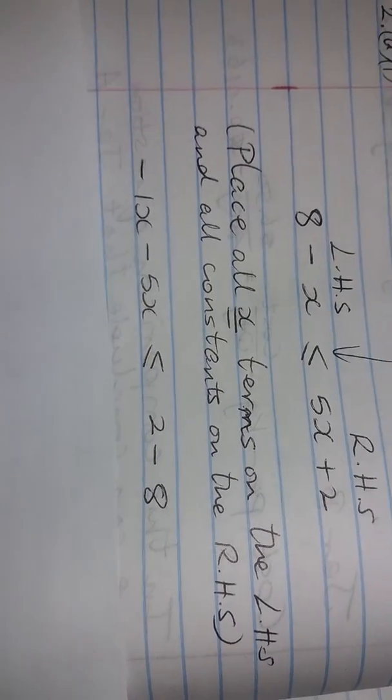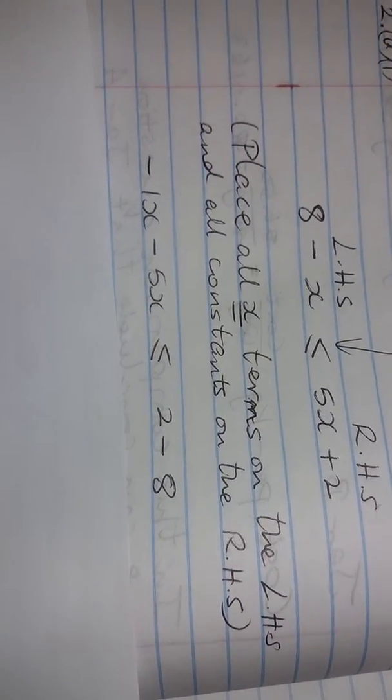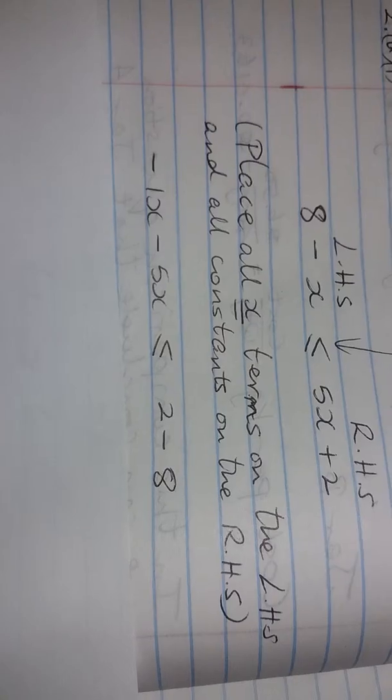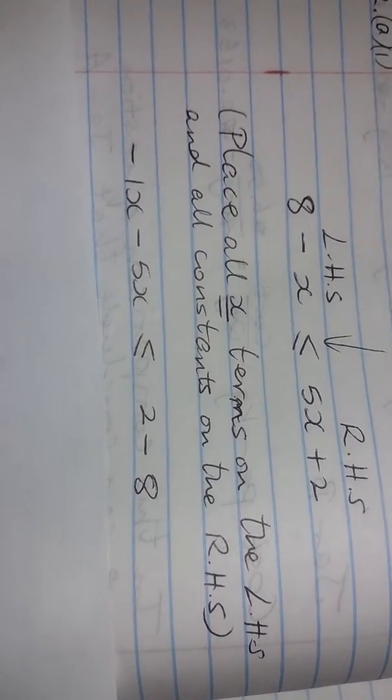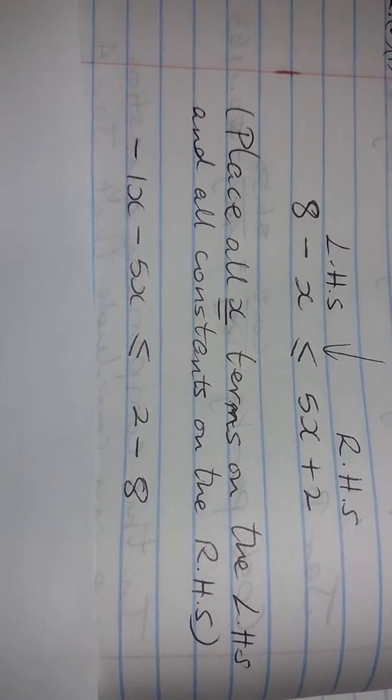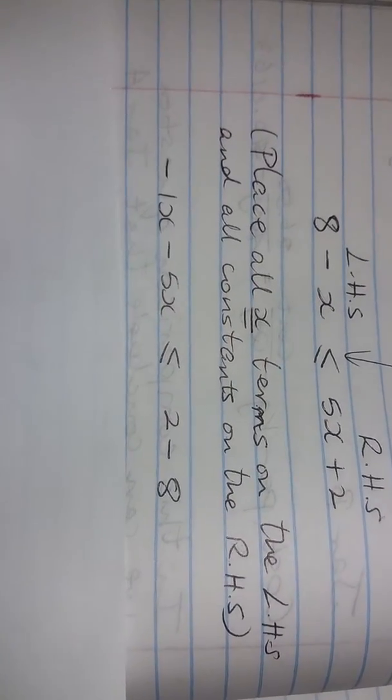So as you can see here, I shifted 5x to the left hand side, which turned into a negative term, and the 2 stays because it's already on the right side, but the 8 has to go over as a negative. Once it crosses to the other side, the sign automatically changes.